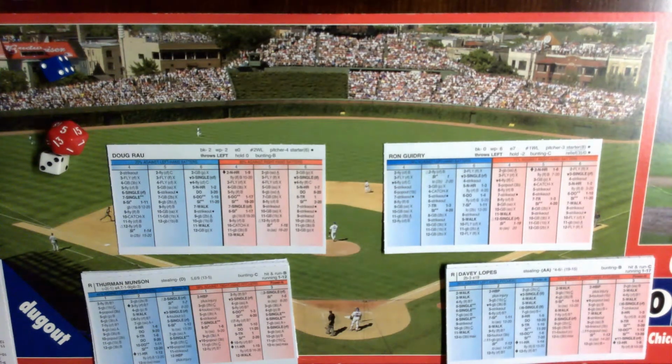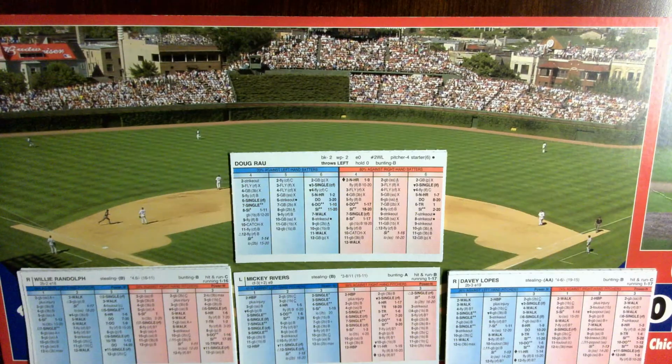And then lastly, batting in the ninth spot is the pitcher Doug Rau, swinging from the left side of the plate, utilizing the number 2 pitching card. And Rau is a 4 and a 0 defensively. So those are your lineups for Game 4 of the '77 World Series. Again, the Los Angeles Dodgers have a 2-1 lead over the New York Yankees. All right, let's get this game started.